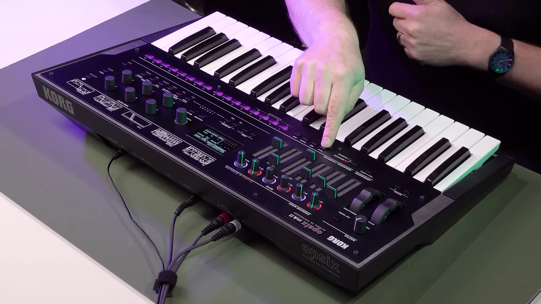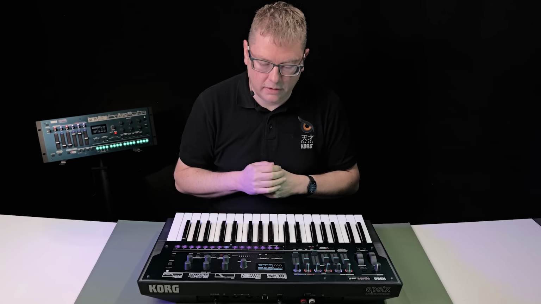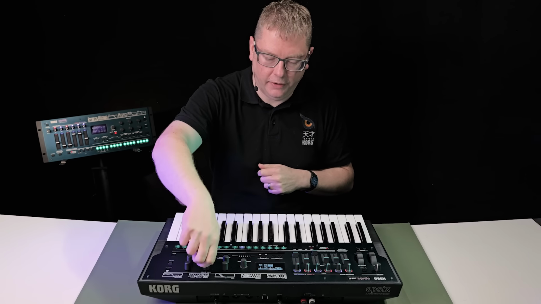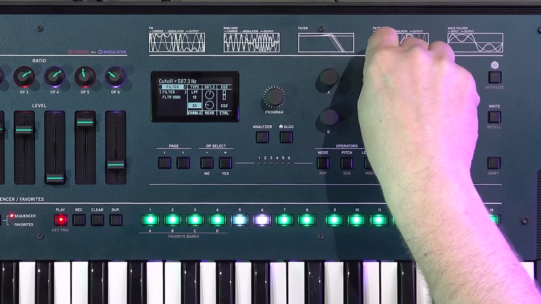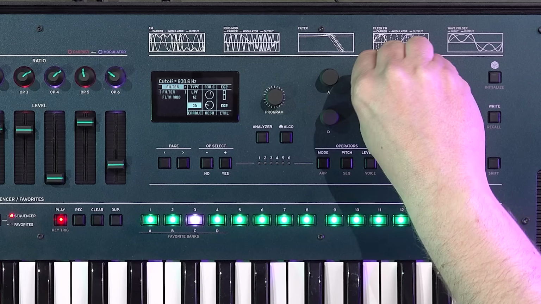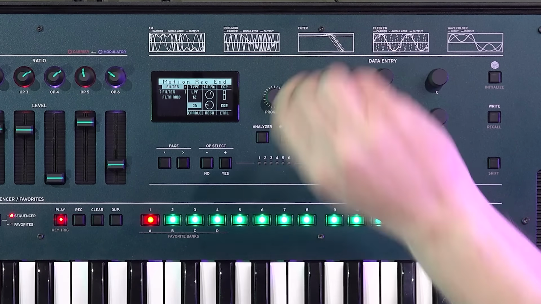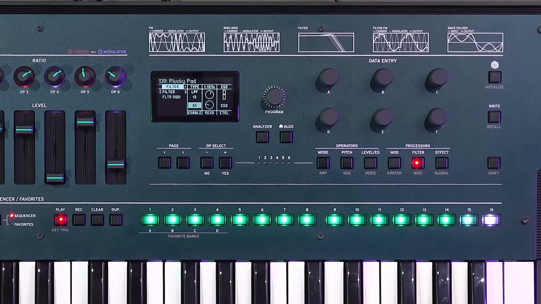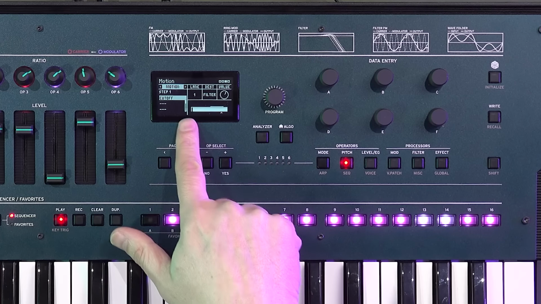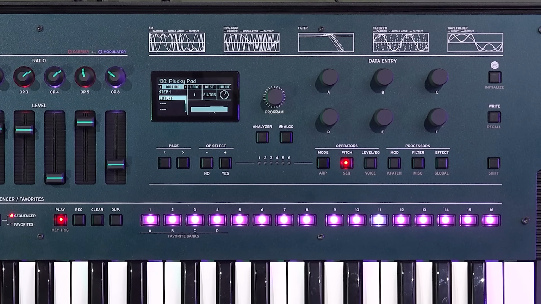And then I can hit record and start stepping in notes. And then I can press play to listen back. And what's really cool is you can record motion into here as well. So let's have a look at the filter. So I could get a little bit of gentle motion going in my sequence by recording it. And you can see that's happening on the screen there. And you can also see it within the sequence mode and what parameter that has been recorded.